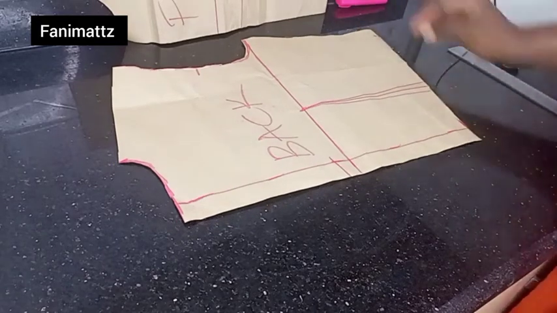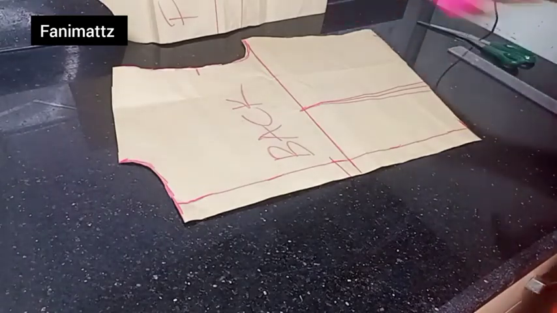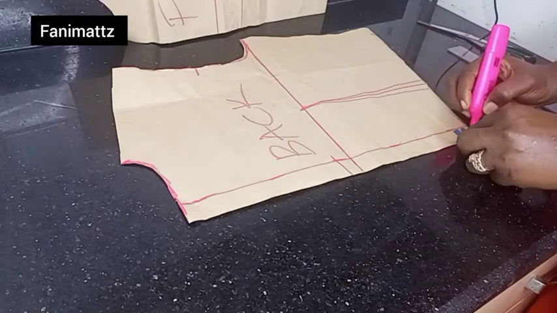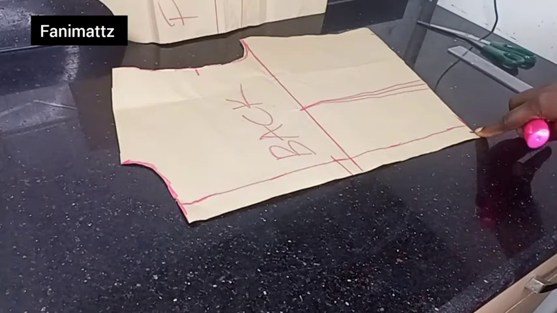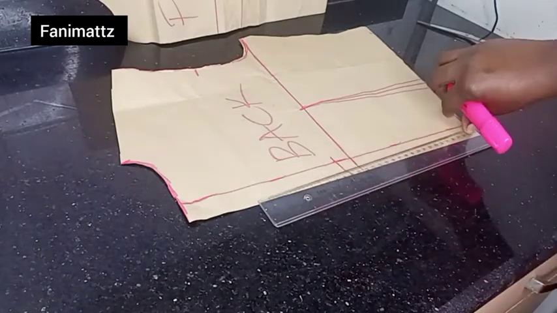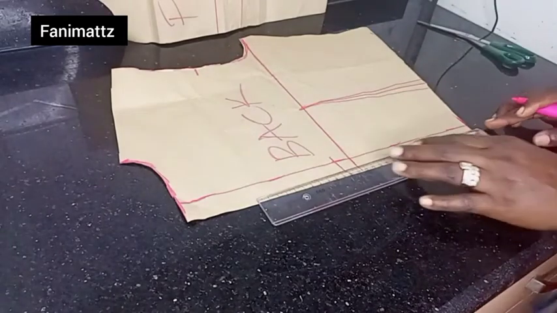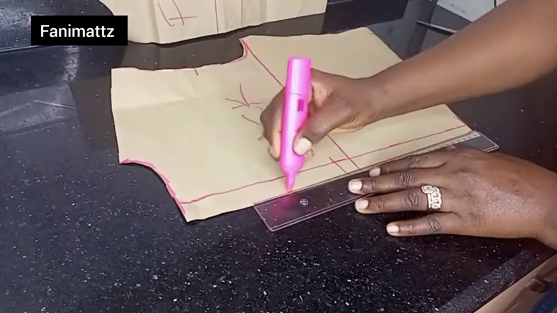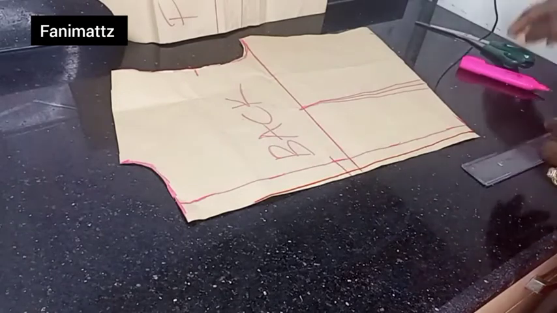Okay, so to further eliminate zipper bulge at the back of your dress, I'm going to be taking half an inch again on the zipper allowance from the waistline like so. You can see the half an inch mark that I have here. So I'm just going to slant that to meet the neckline. You can see the way I'm placing my ruler. So just slant it, slant, slant. Okay, and then I'm going to cut this out.